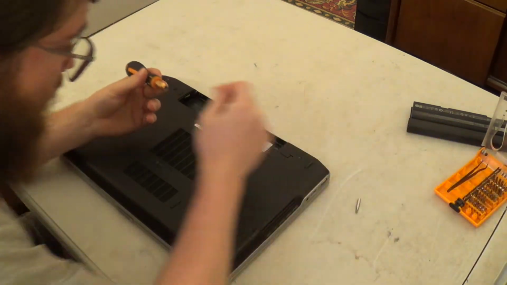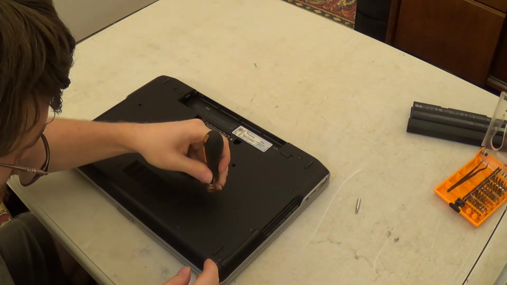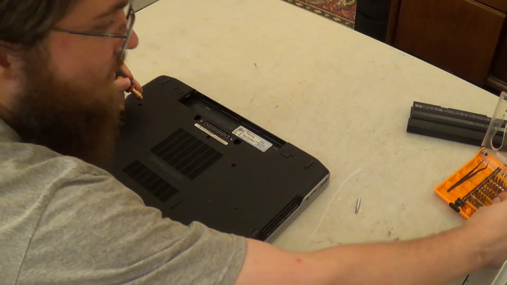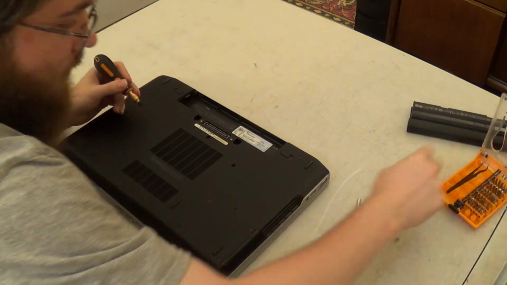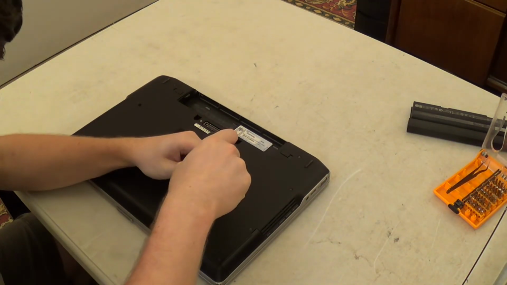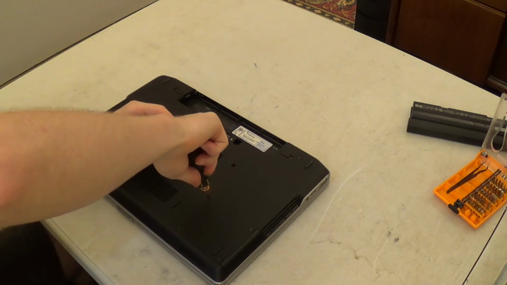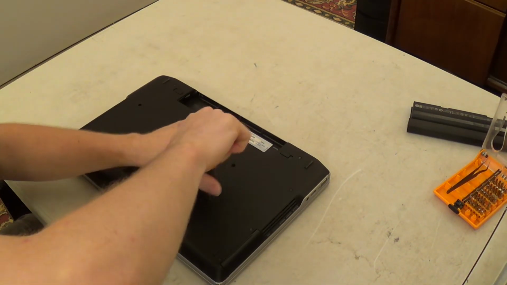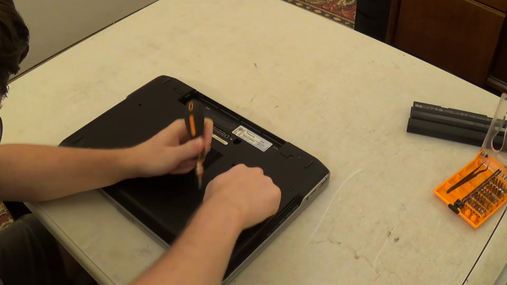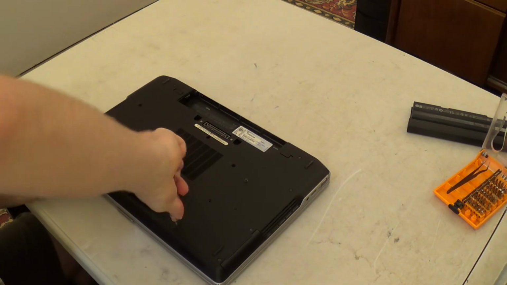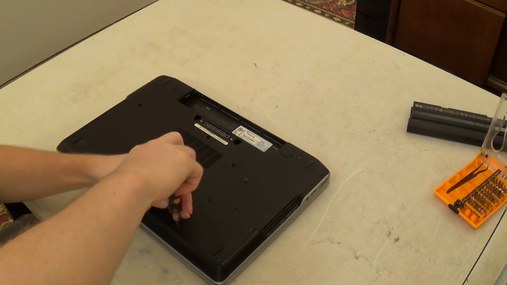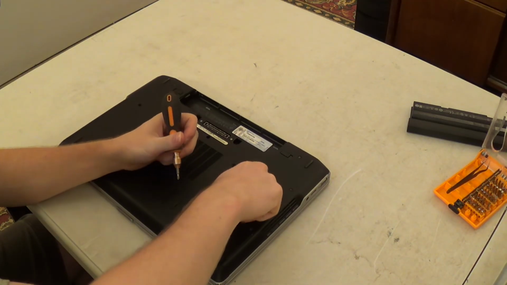In some systems it's an SSD, other systems it's a hard drive. It really just depends. This laptop is designed such that 4 screws release a caddy, basically a carrier that has the SSD in it.